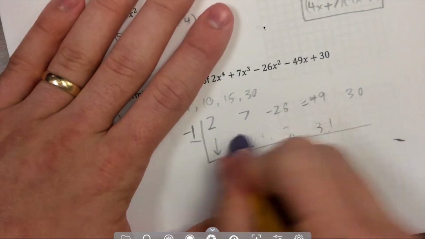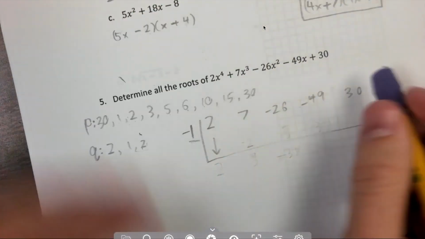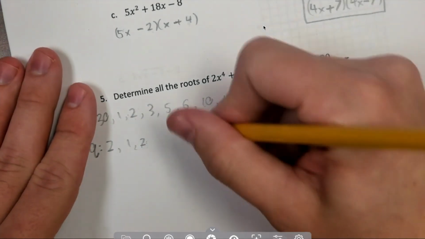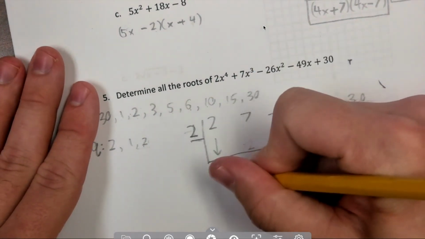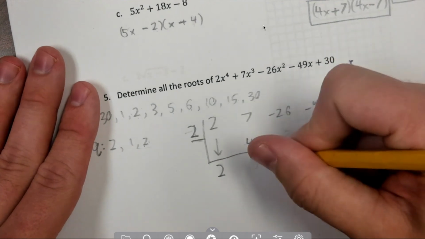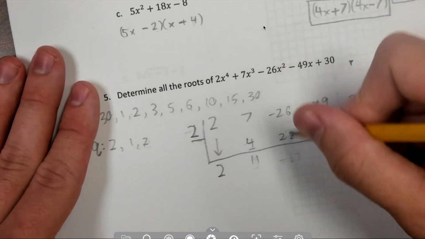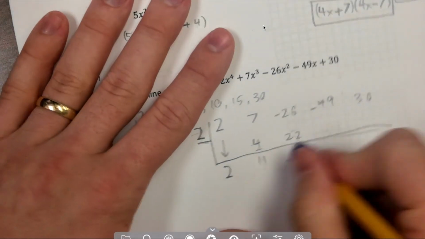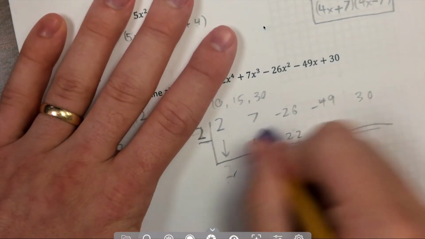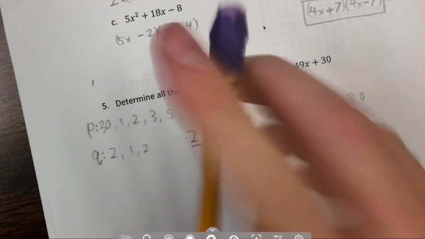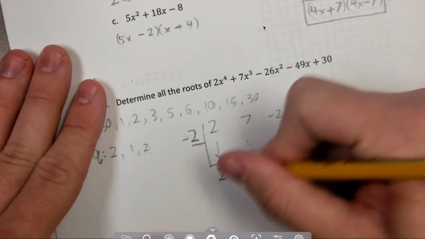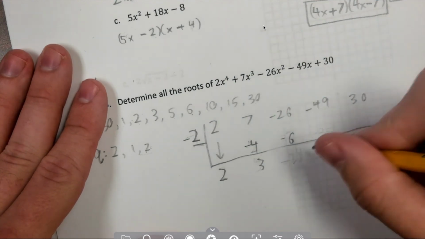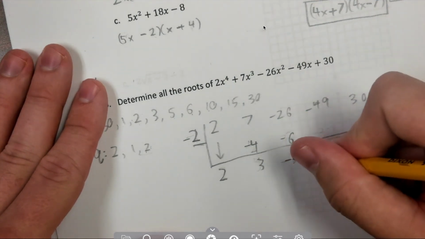This could end up being a little time consuming here. The goal is to not use a calculator to do these, though. Let's try 2. Bring down 2, multiply, that's 4. It's 11, that's 22. Negative 4, negative 8. Again, I can already tell that's not going to end up being 0 in the end. Let's try negative 2. It's negative 4, 3, negative 6. That would be negative 32.